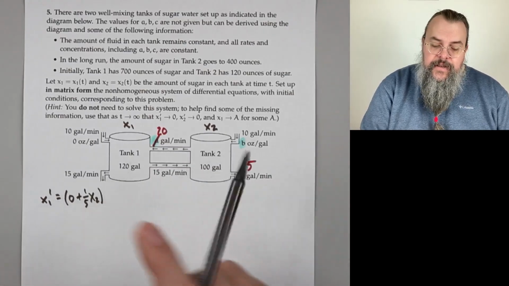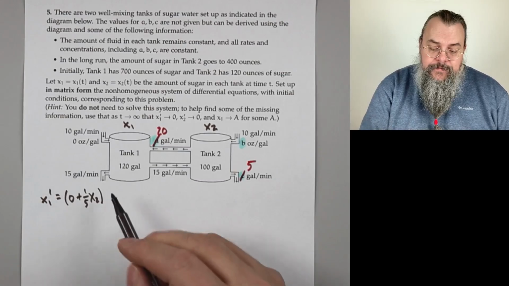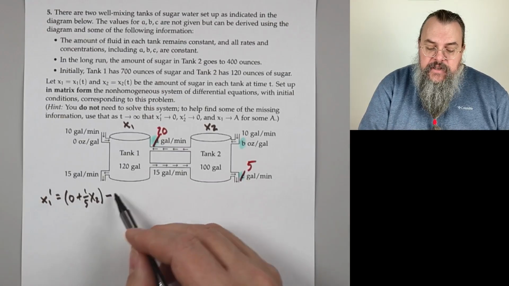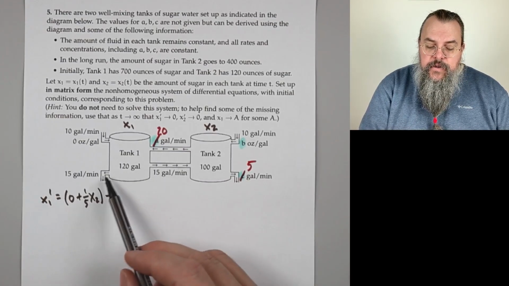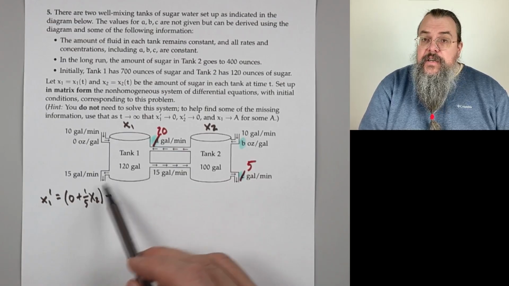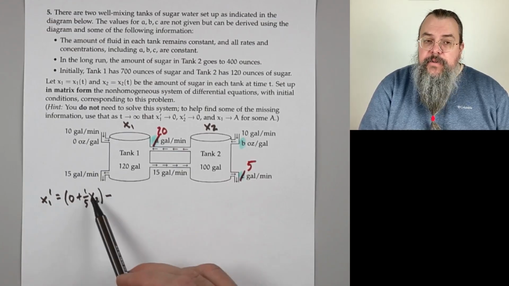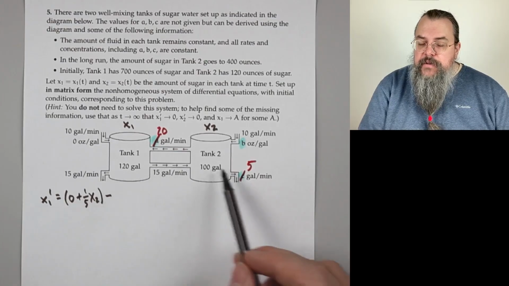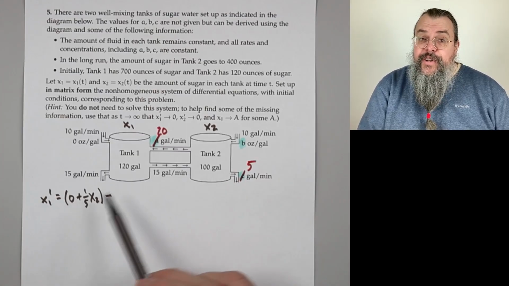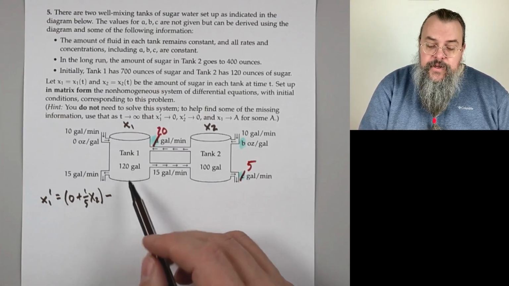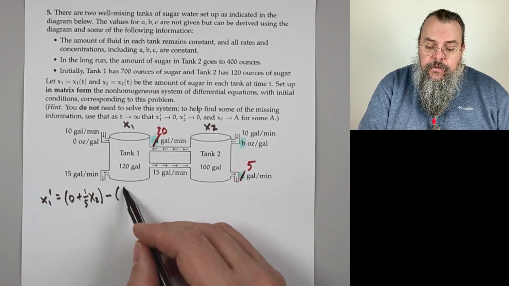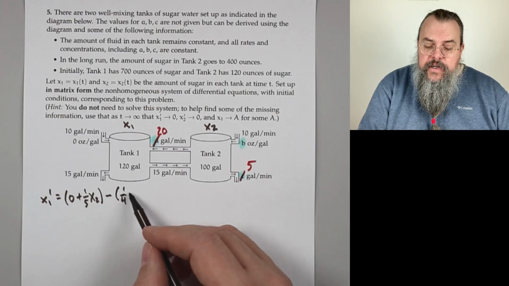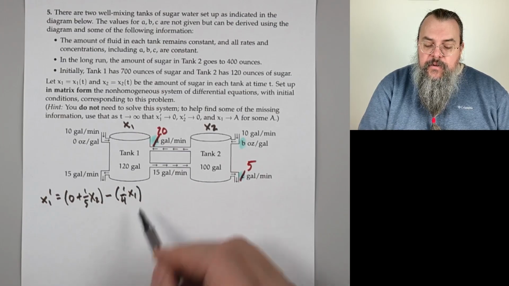That's the in. How much is leaving? Well, we're going to subtract. We're losing 30 gallons. Now, it doesn't matter whether it flows out and away from the system or whether it flows into tank 2. We're still losing 30 gallons. So 30 out of 120 would make it 1/4 of the current amount in the tank. So 1/4 x1.